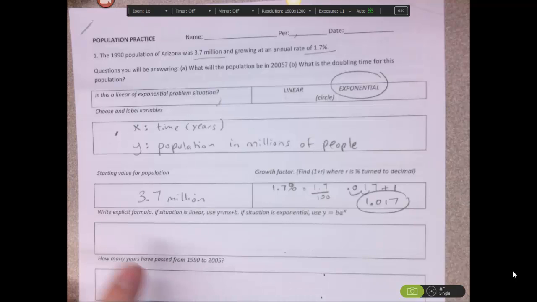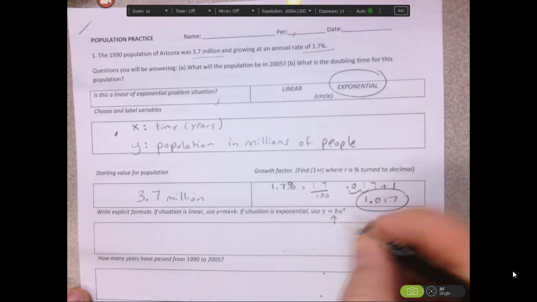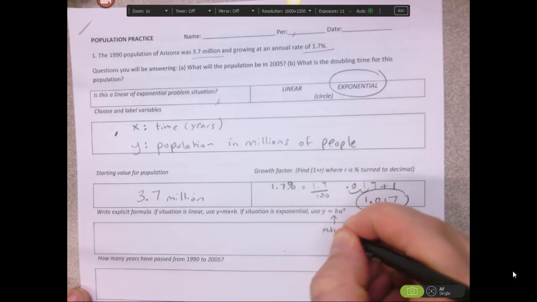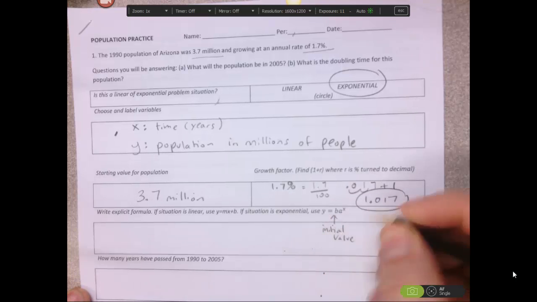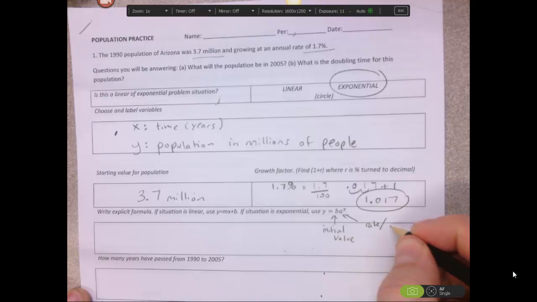All right, so now it says write an explicit formula. This is what we were doing on the quiz, or some of you may have missed this. This is new. We wrote explicit for the linear, and we did not do that for the exponential. We just wrote the recursive. But now we have the capability of doing this. If you missed it, I'm going to show you how right now. So the format is B is going to be my initial value. And where this A is, that's going to be my rate or my factor I'm going to grow or decay by.